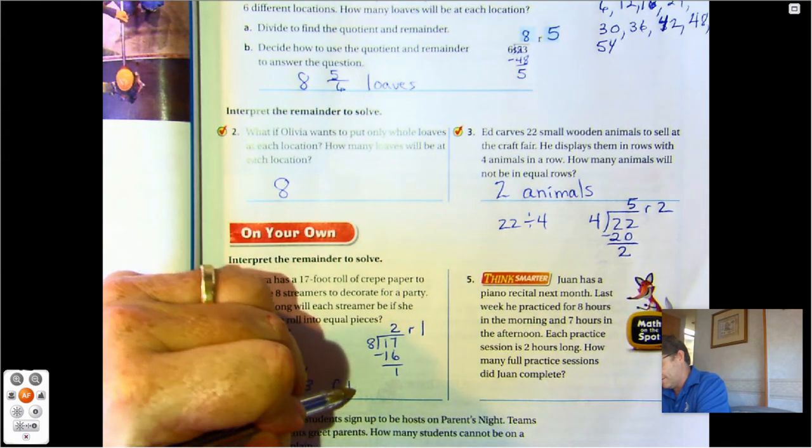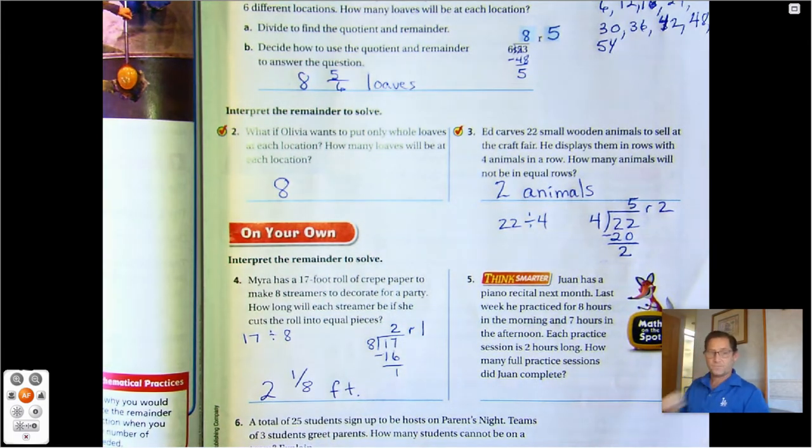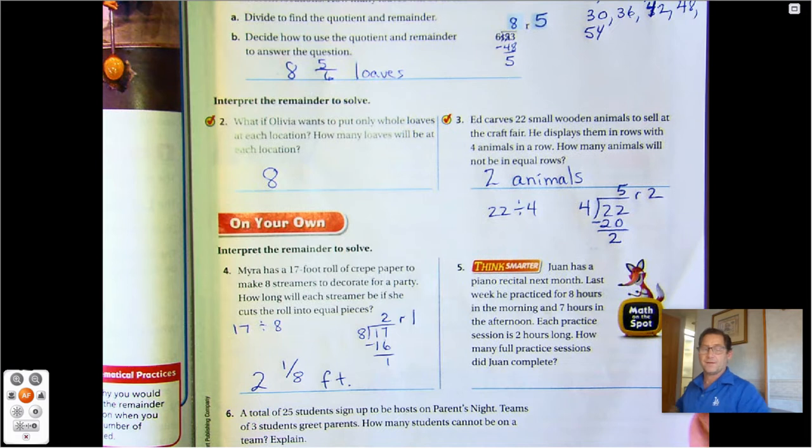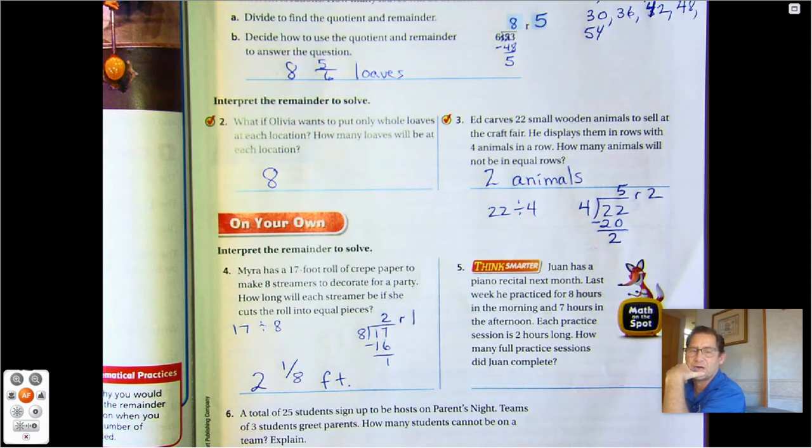Number 5, Juan has a piano recital next month. Last week he practiced for 8 hours in the morning and 7 hours in the afternoon. Each practice session is 2 hours long. How many full practice sessions did Juan complete?